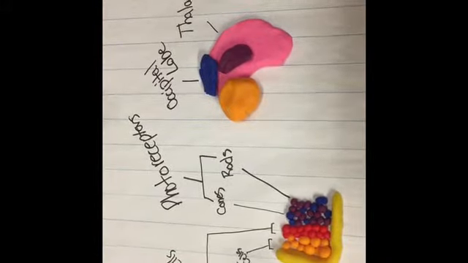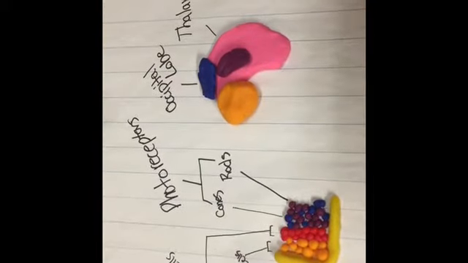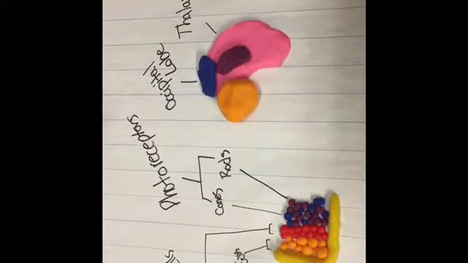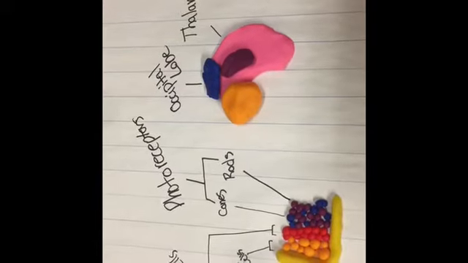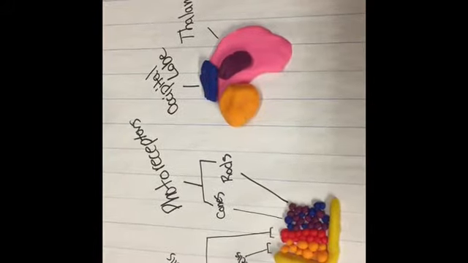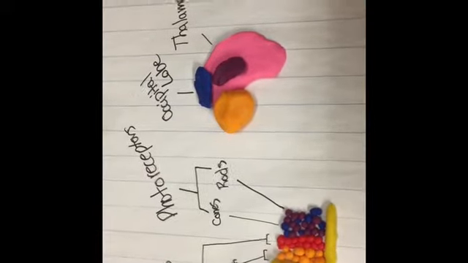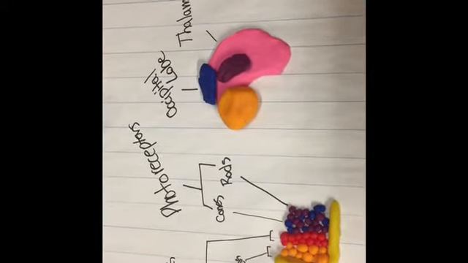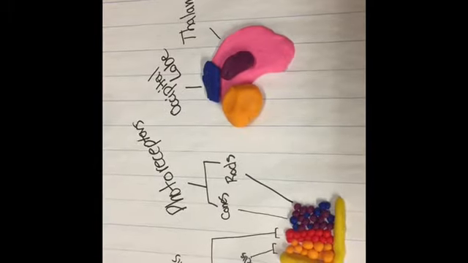Next we have cones, which detect bright lights and LED lights from the stage and see the fine details of the singer's outfit and shoes. The cones are clustered in the fovea. Rods are photoreceptors in the retina that detect black, white, and gray. They can see that the floor of the stage is black while the microphone is gray.